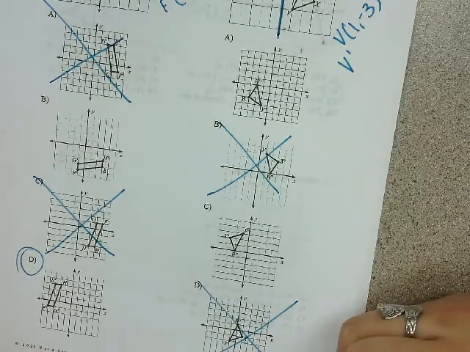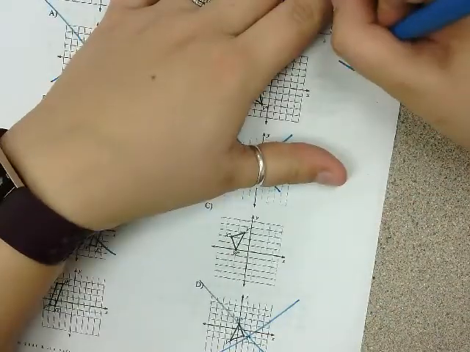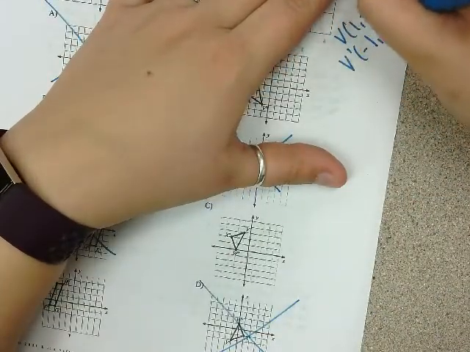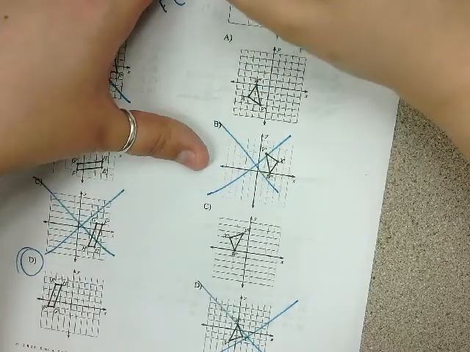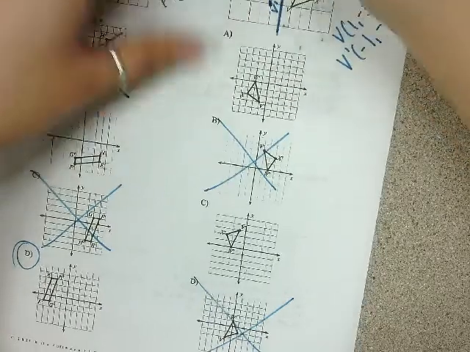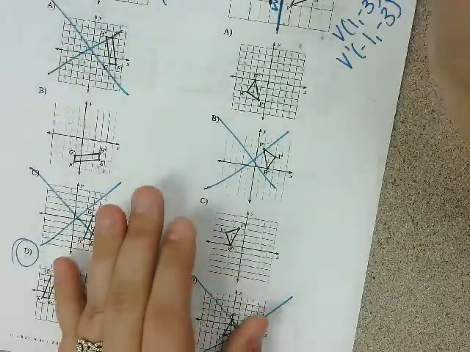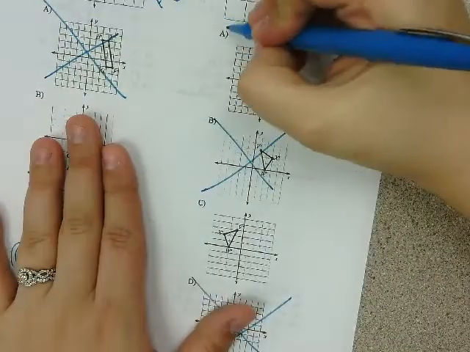So V prime becomes negative 1, negative 3. So negative 1, 1, 2, 3. V prime. So can we say which one that is? A. It is A.